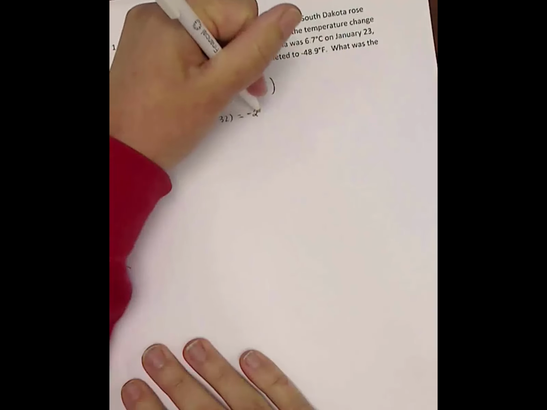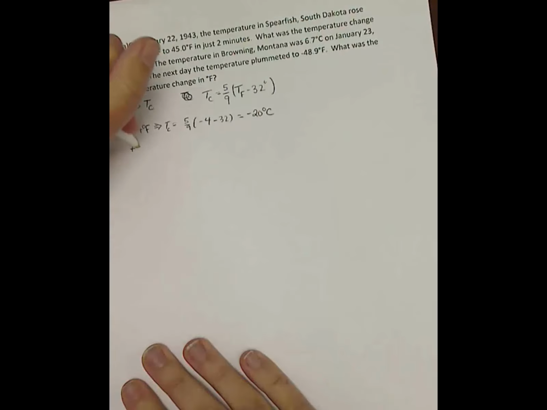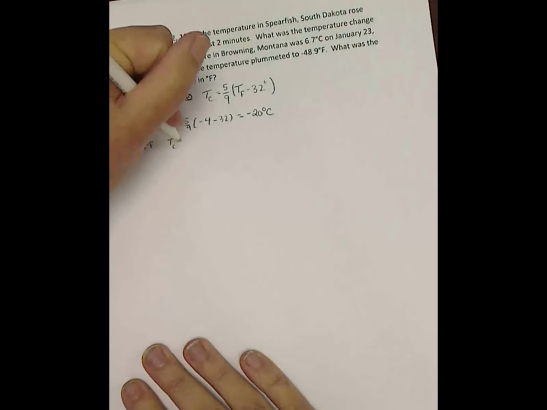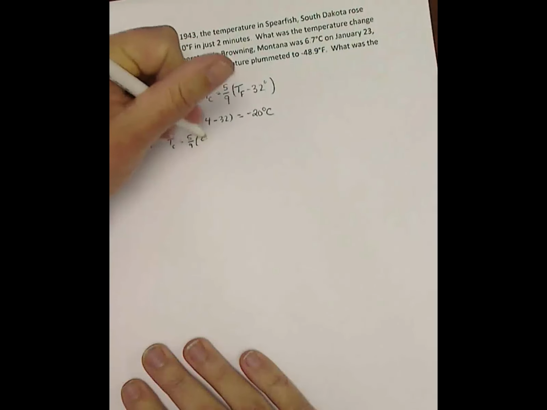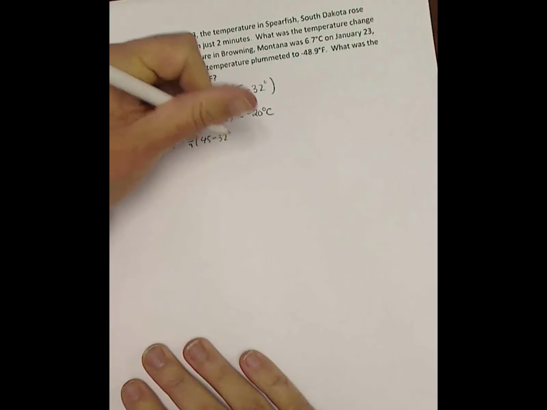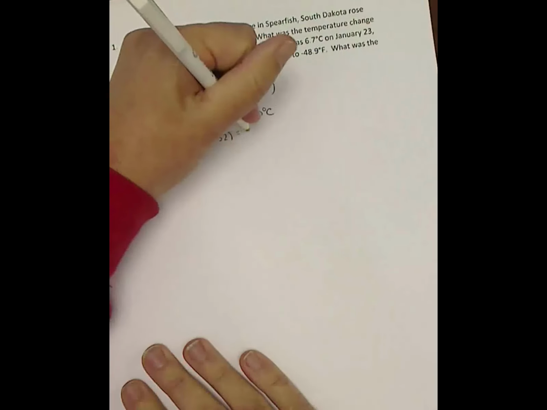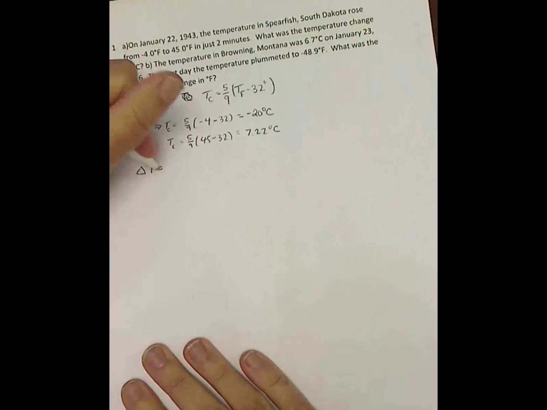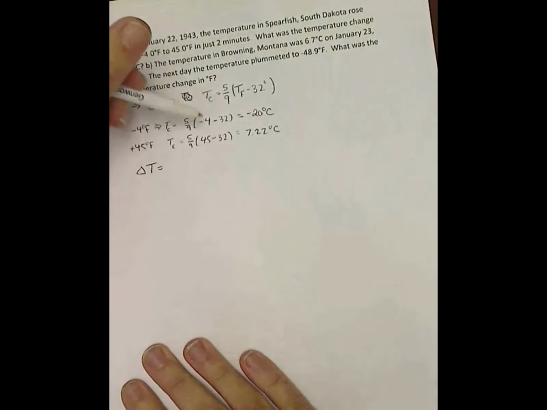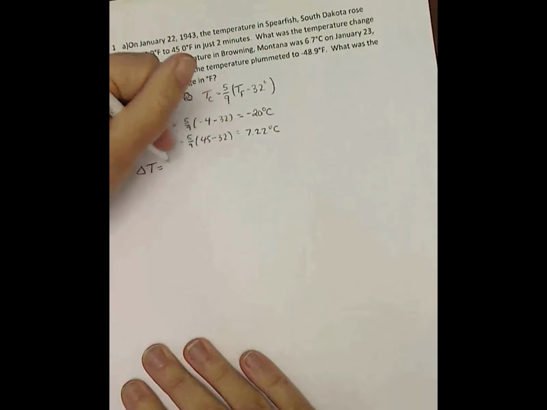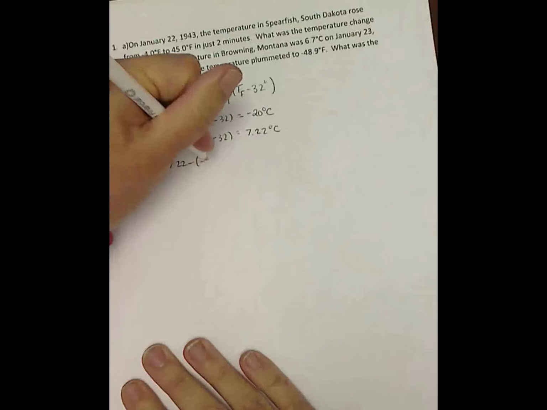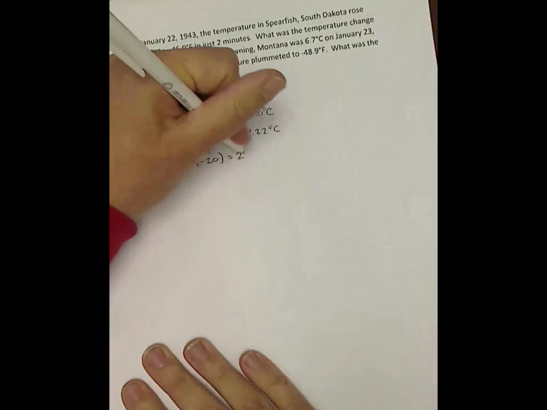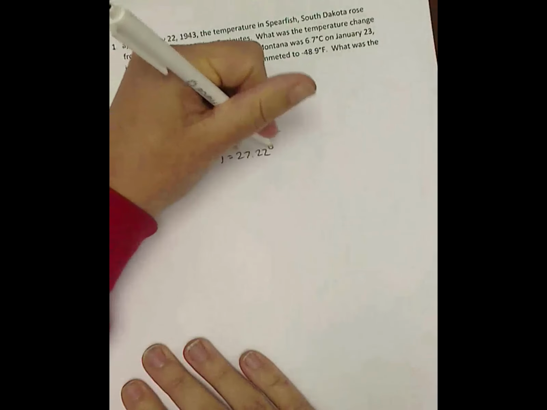So it's -20 degrees C. Plus 45 degrees F, in C, it's 5/9 times (45 minus 32), and I get 7.22 degrees C. So the temperature change is temperature final, 7.22, minus temperature initial, minus 20. I get 27.22 degrees C.